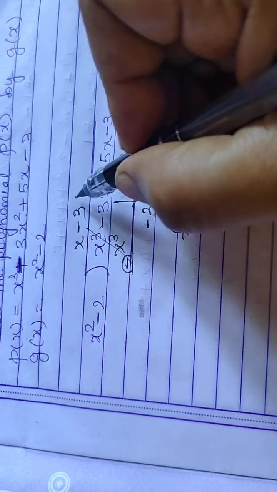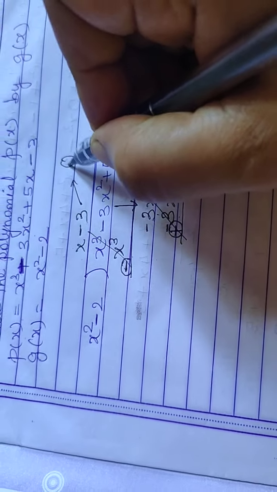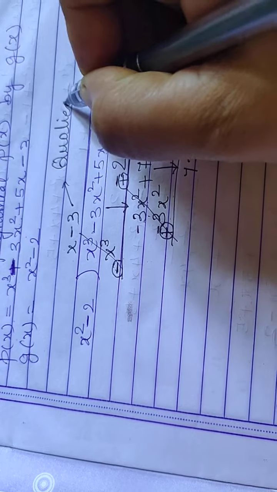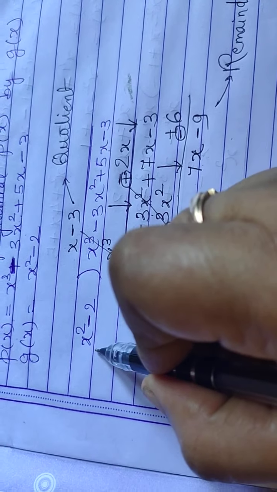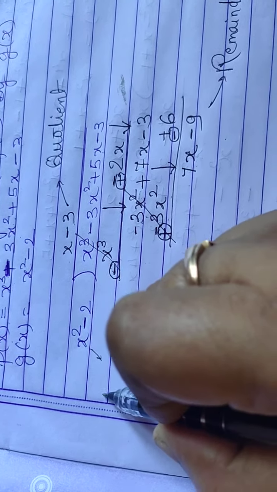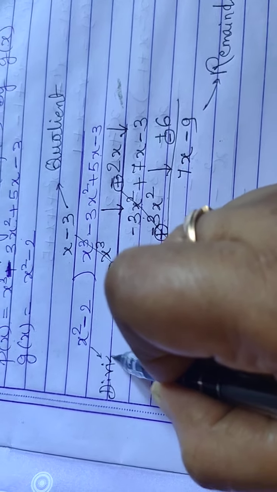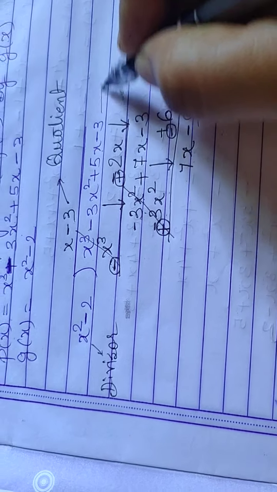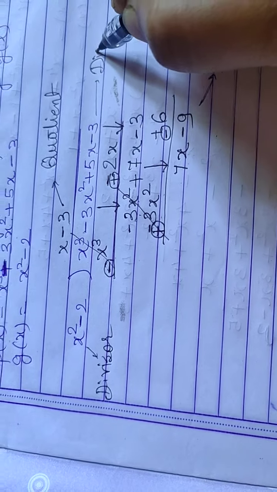Then x minus 3 is the quotient and x squared minus 2 is the divisor. This is our divisor and this is the dividend.